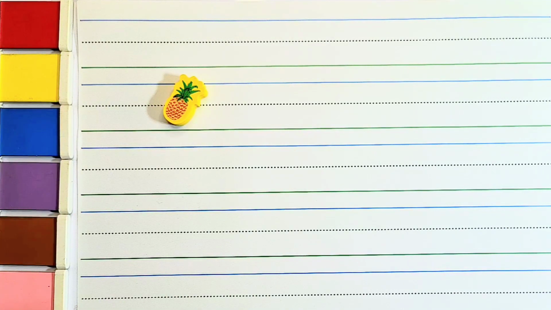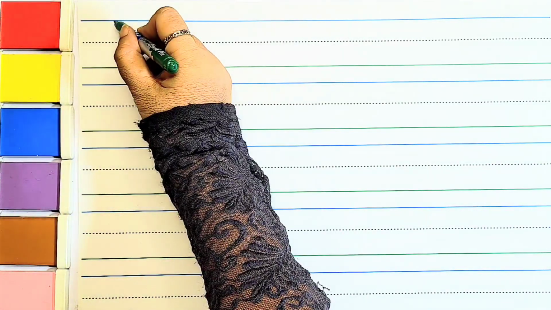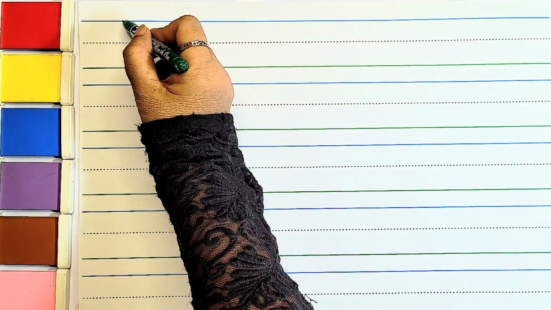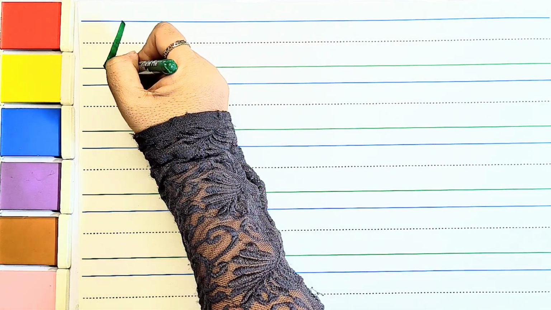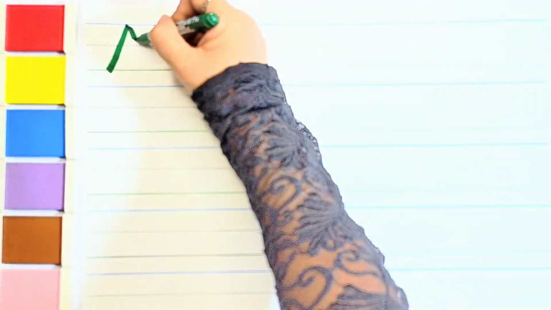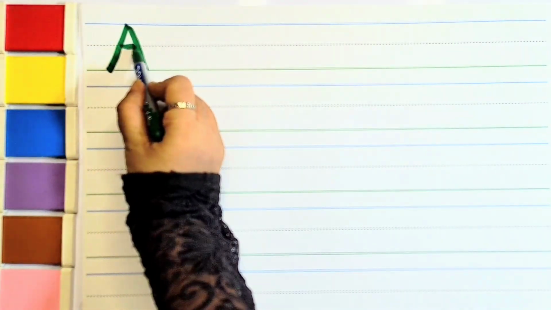Let's write the alphabet. I'll be using green and purple. The first letter of the alphabet is A. We are going to start from here, and this one slanting line, one more slanting line. A.